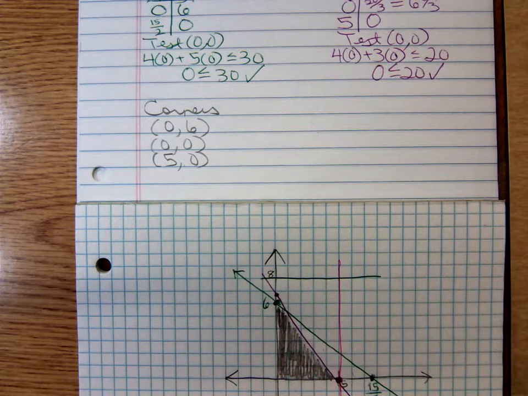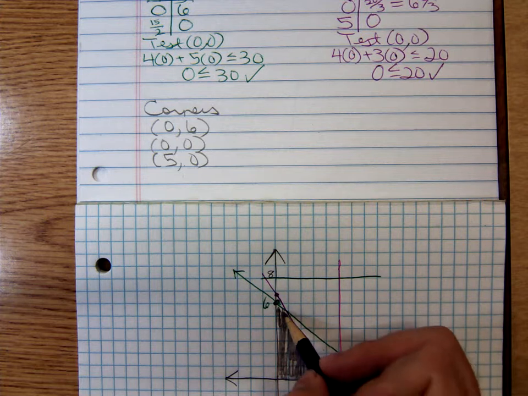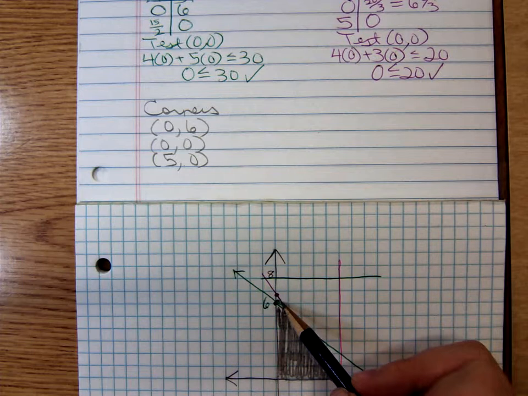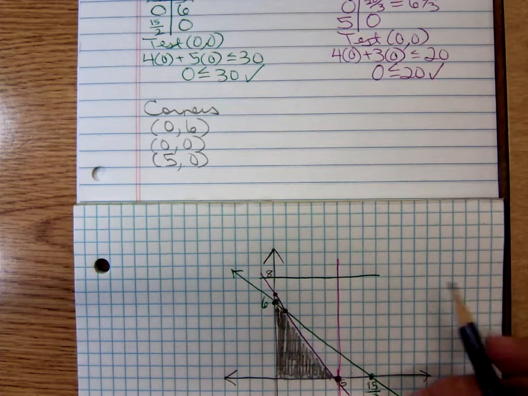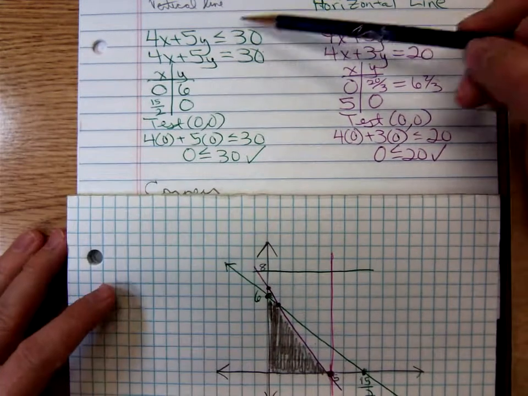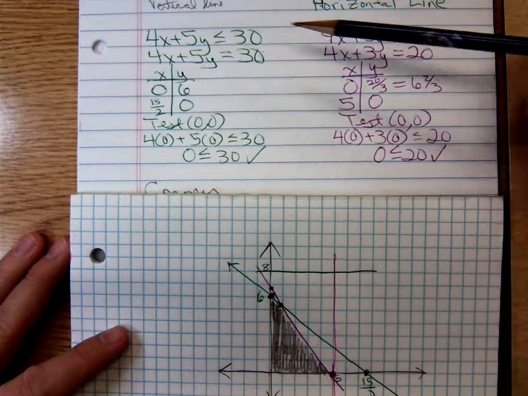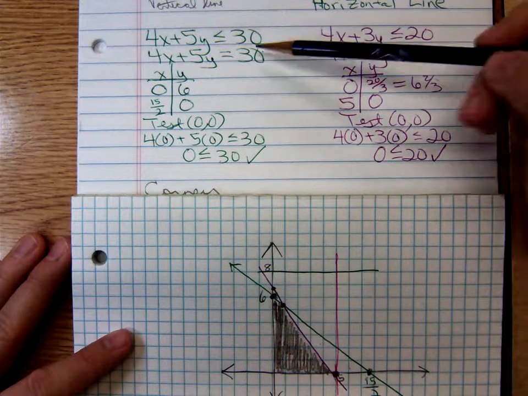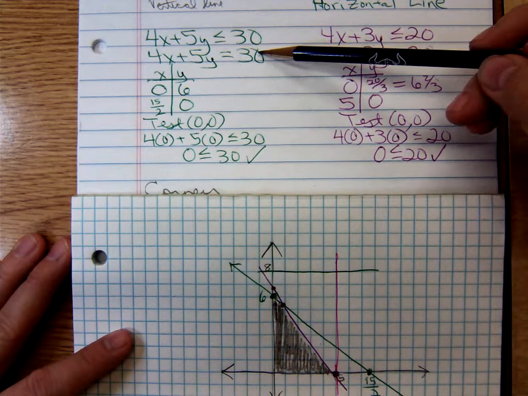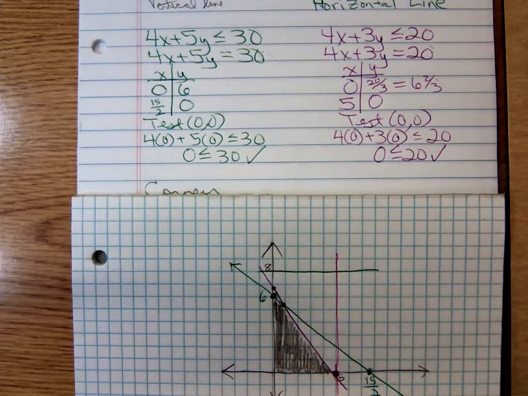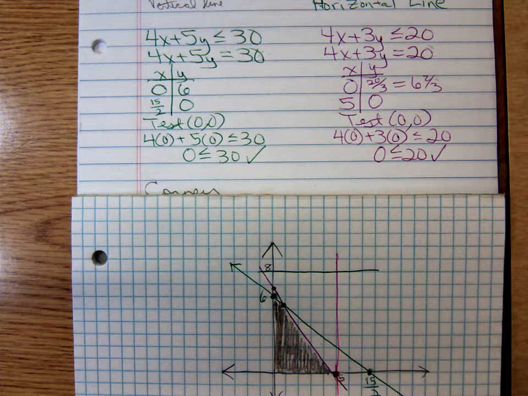Now we only have 1 corner left, and moving along up here, it's that point right there. It's formed by the purple slanted line and the green slanted line. So it's formed by 4x plus 5y equals 30 and 4x plus 3y equals 20. We need to know, where do those two lines intersect? 4x plus 5y equals 30 and 4x plus 3y equals 20. That's a system of equations. I'd use either elimination or substitution.